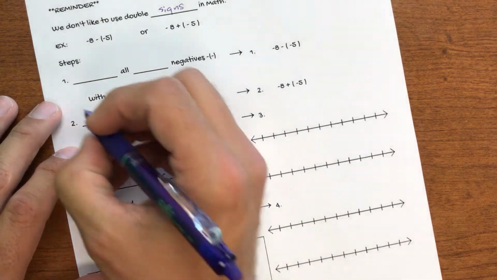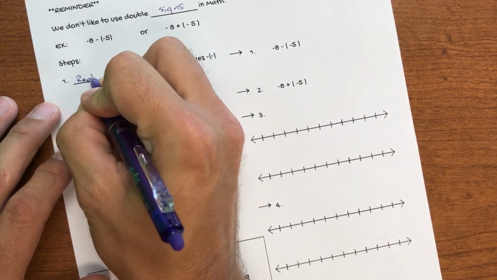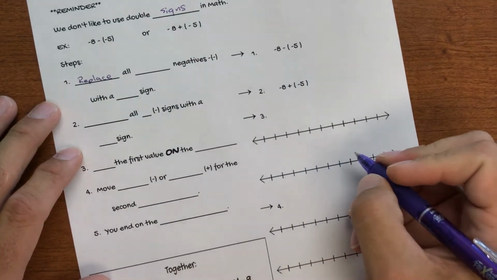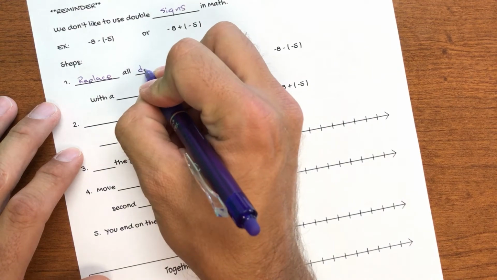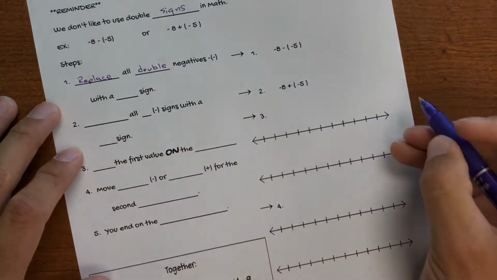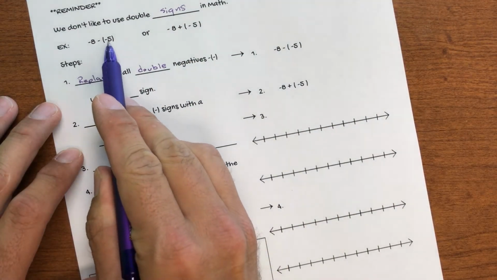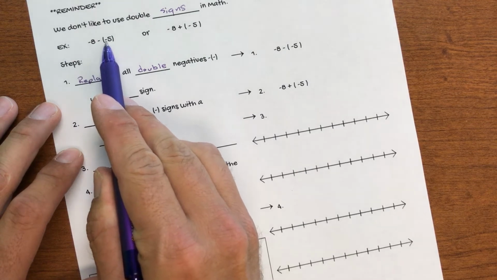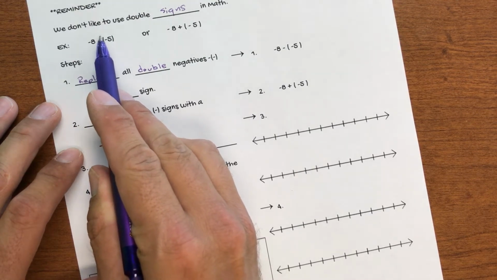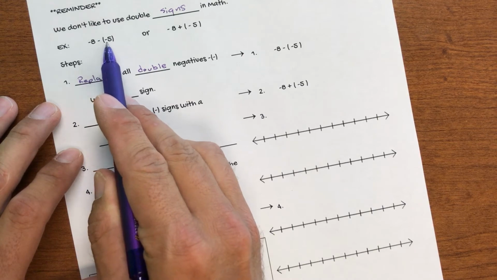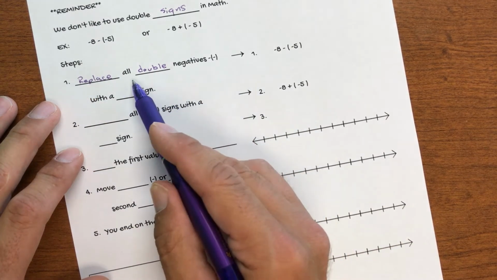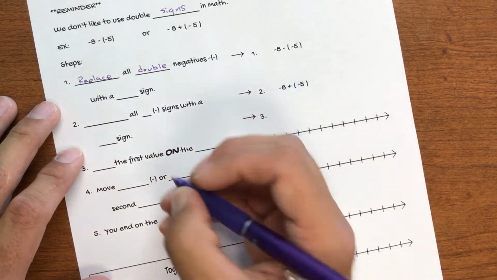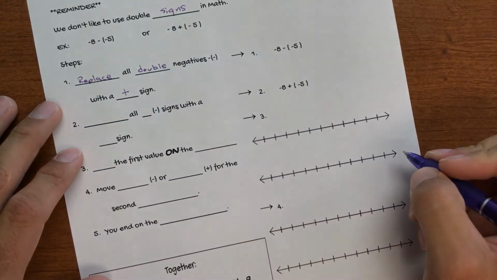So the first thing that we're going to do is replace all double negatives. Anywhere you see two negatives right next to each other, and I mean right next to each other, if there was a number in between, that doesn't count. But if there's a negative right next to another negative, we can replace all of those double negatives with a plus sign.